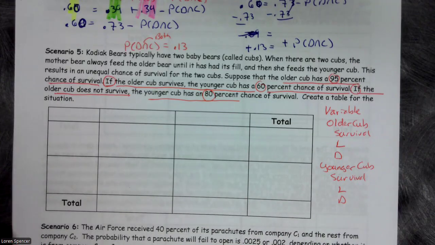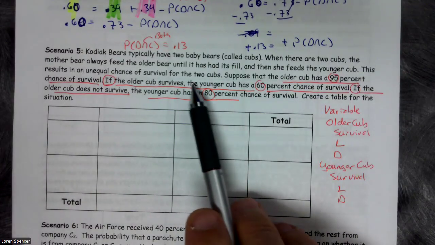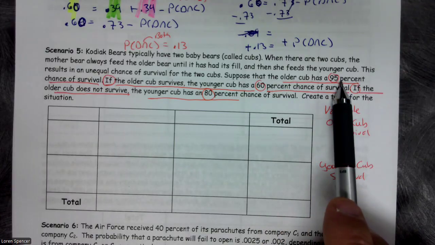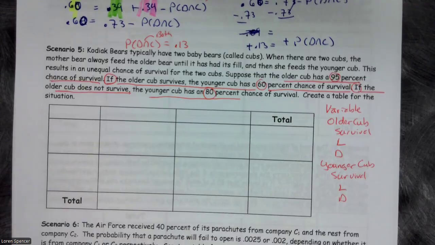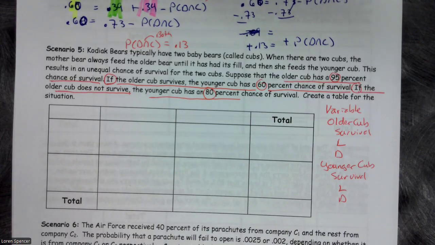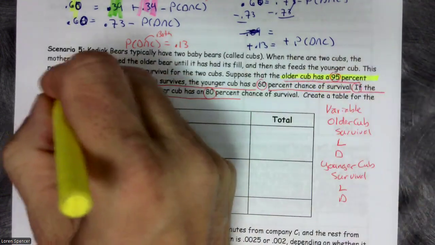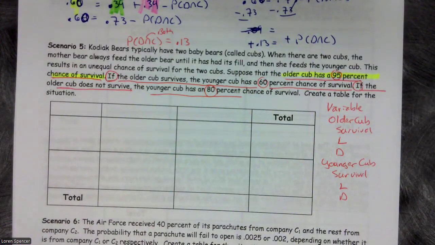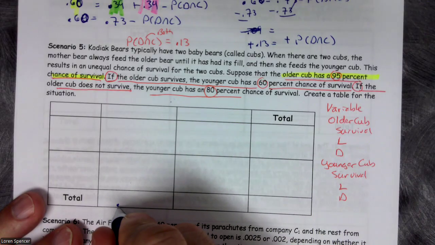It can only be associated with one of these. Suppose the older cub has a 95% chance of survival. Well, when I read that, the very first thing I notice is that it doesn't mention the younger cub at all. This only mentions the older cub. So this is going to be our upper variable. This variable up here is going to be older cub survival. That 95% is going to be written right here.